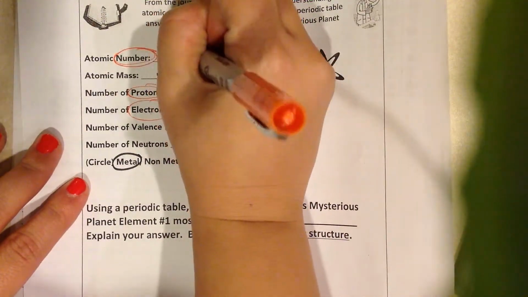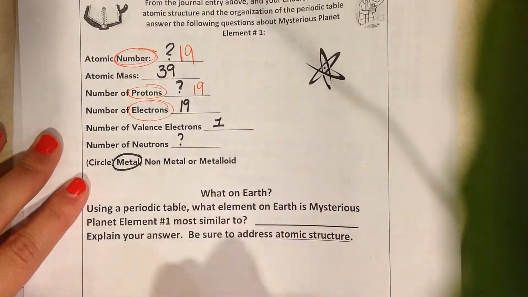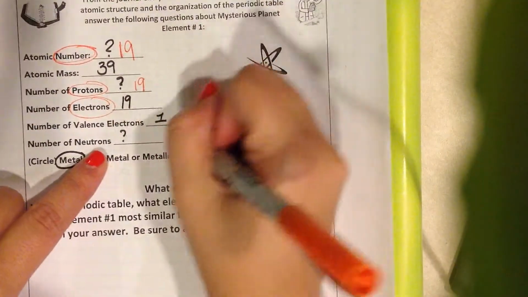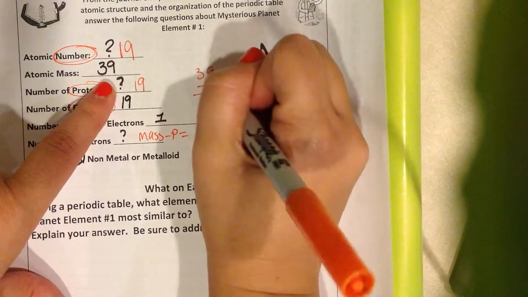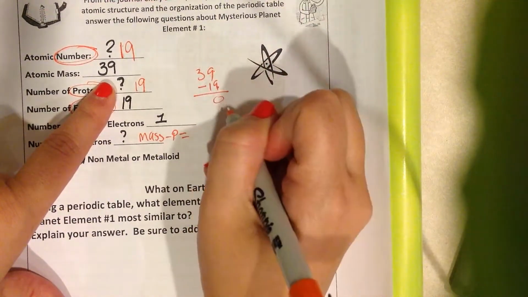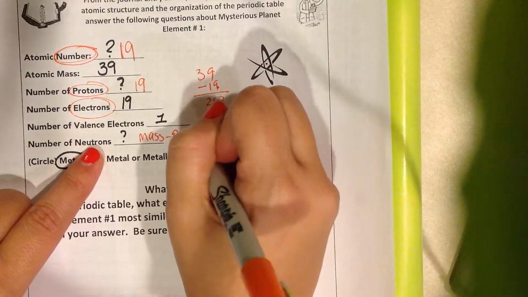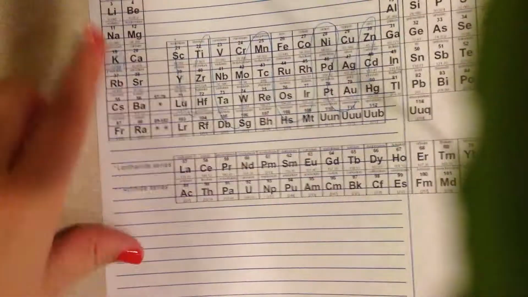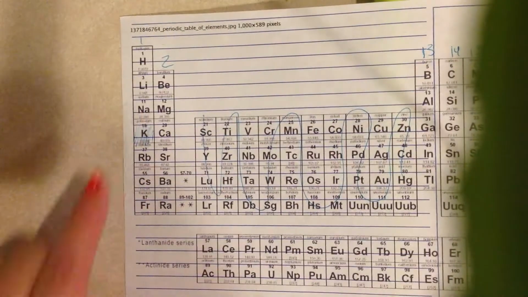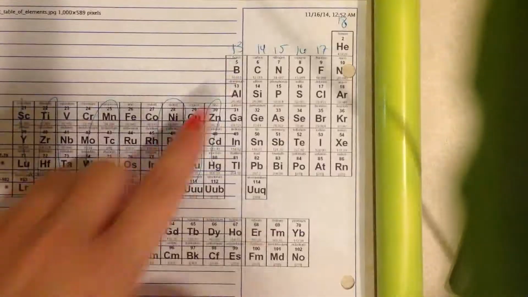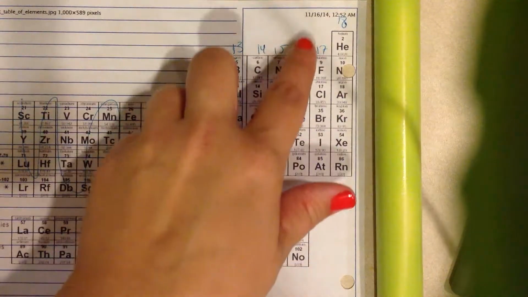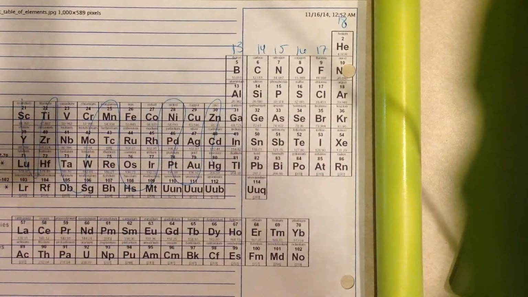So the atomic number of 19, protons are 19. To figure out neutrons, it's mass minus protons. So 39 minus 19, 9 minus 9, 0, 3 minus 1 is 2. So my number of neutrons is 20. Because it's in this first group, it's going to have one valence electron. If you forgot how to do the number of valence electrons, it's however many I have to count over to get to it. So 1 valence electron, 2, 3, 4, 5, 6, 7, 8 valence electrons.